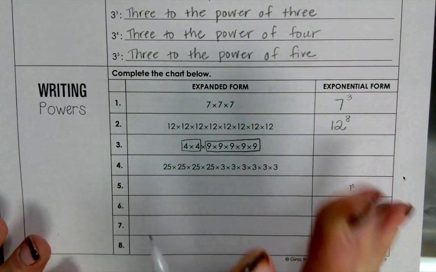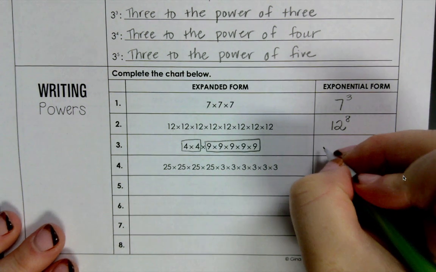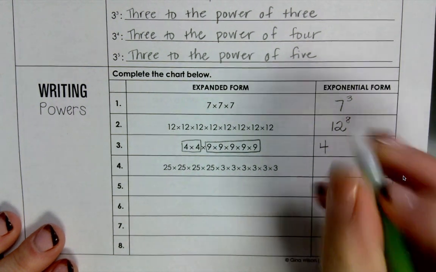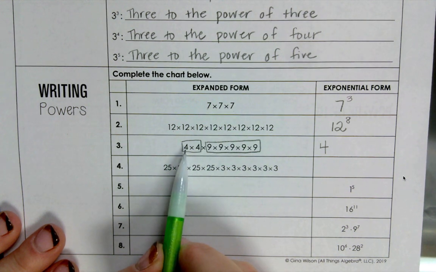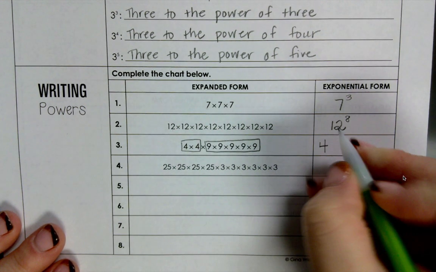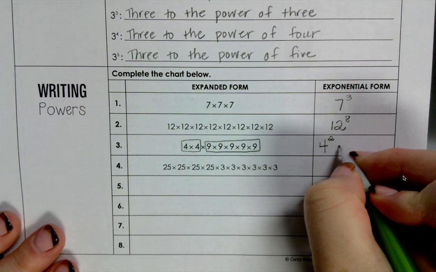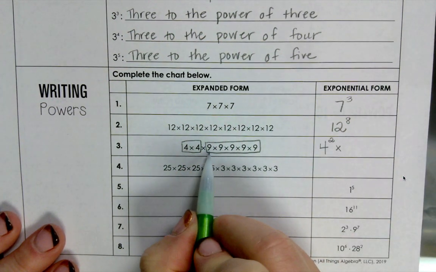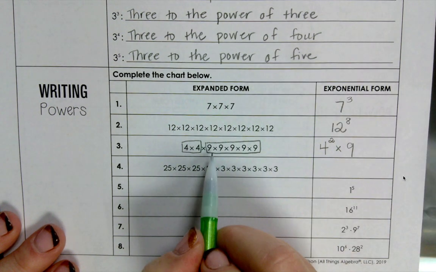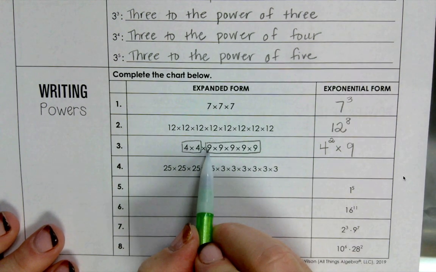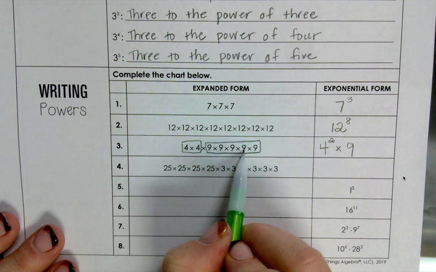Okay? We can do this. Starting with 4 is my first factor, my first base. How many times did I multiply it by itself? 1, 2. Times, what is my next base? 9, my next factor. And how many times did I multiply it by itself? 1, 2, 3, 4, 5.